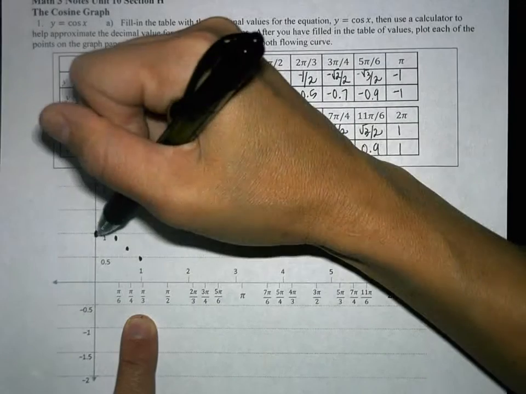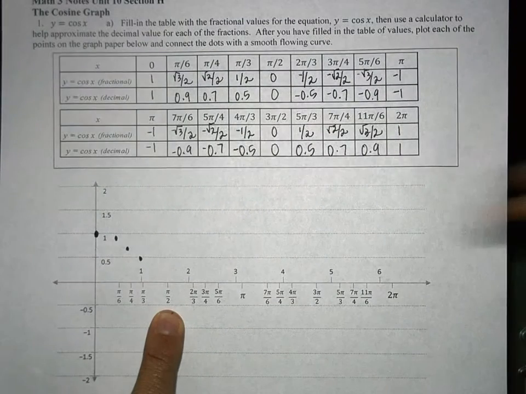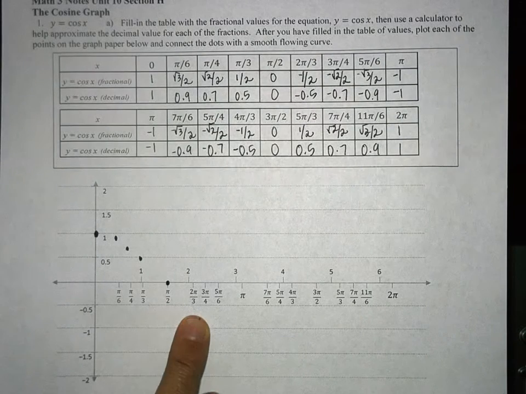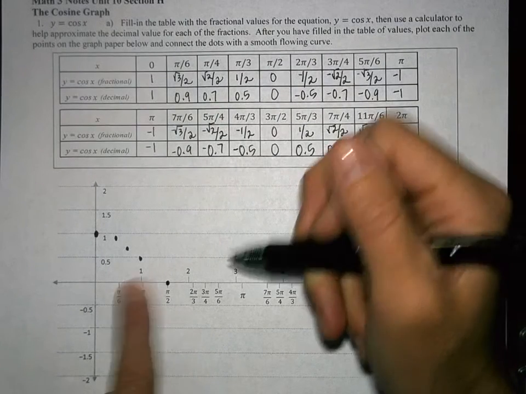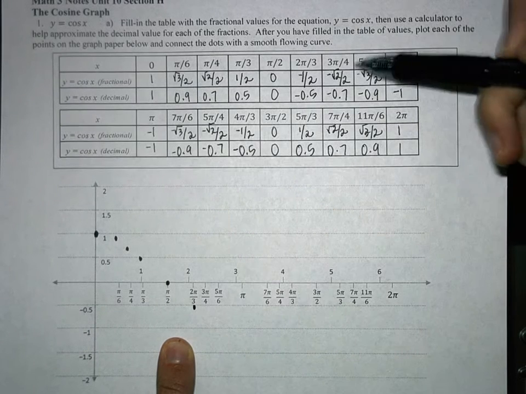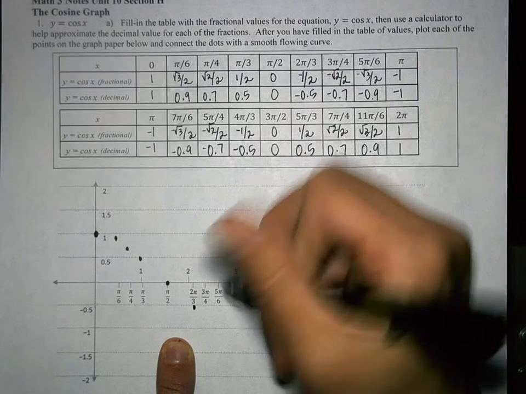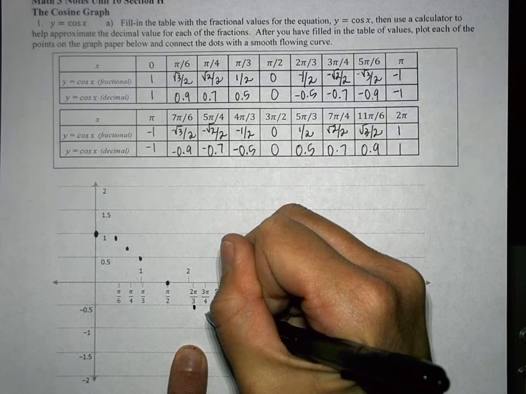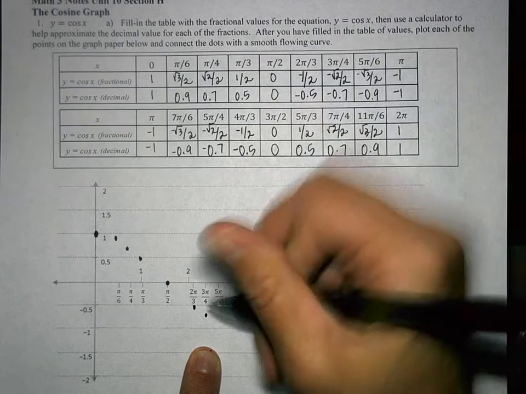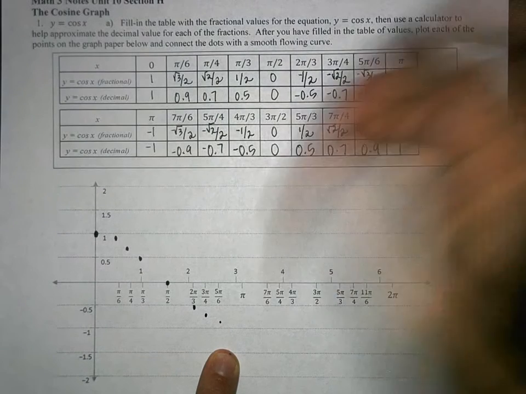And I didn't quite make this, well, that'll be okay. Pi over 2 is 0. And then 2 pi over 3 is at negative 1/2. So notice how it's just going down. 3 pi over 4 is at negative 0.7. 5 pi over 6 is at negative 0.9. And then pi is at negative 1.